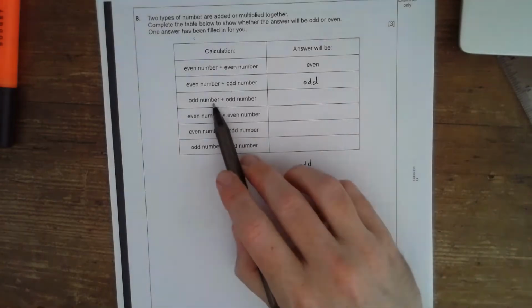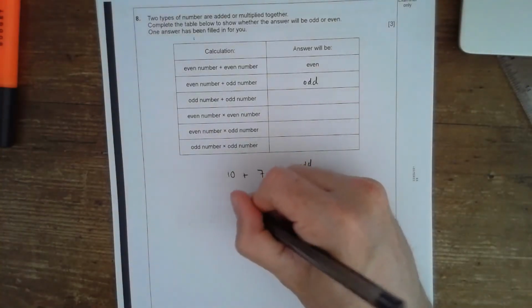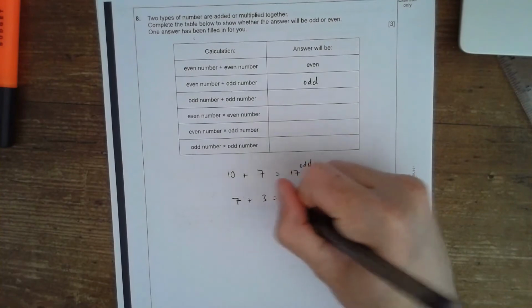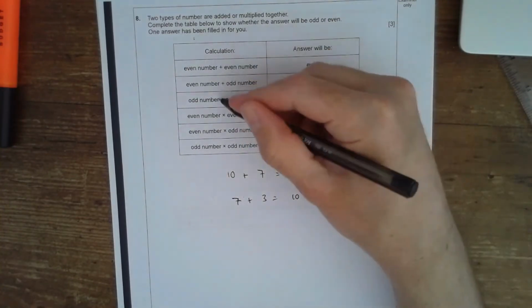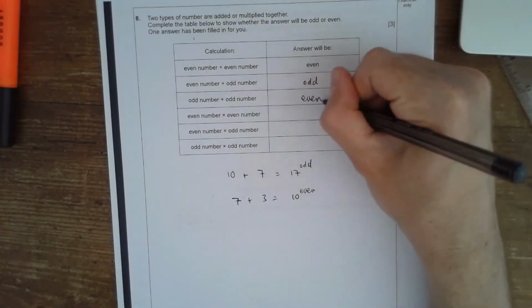Okay, the next one says, what is an odd number, add an odd number? So let's try 7 add 3. 7 add 3 is 10, so that's even. So an odd add an odd must give me an even answer.